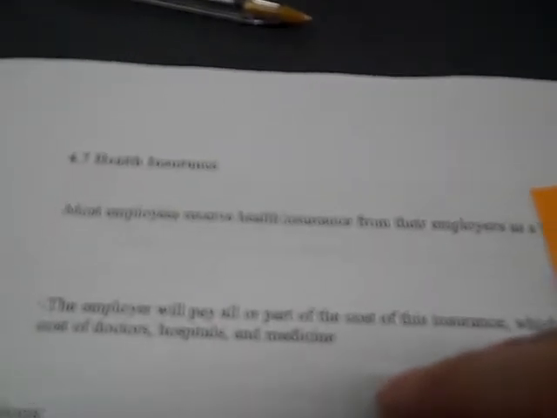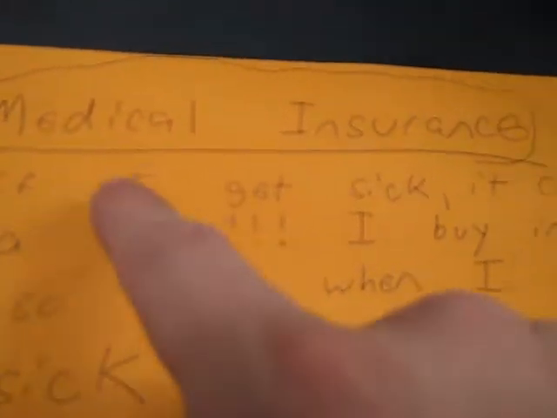Okay, today we're going to talk about health insurance, medical insurance. Now, let's turn this page and let's learn about it as we do the examples. I have a sheet here. Now, before we start medical insurance, I have this kind of sheet to tell you what's going on.